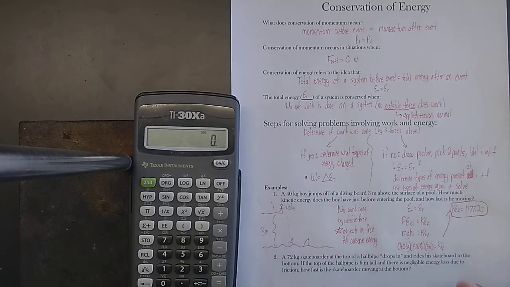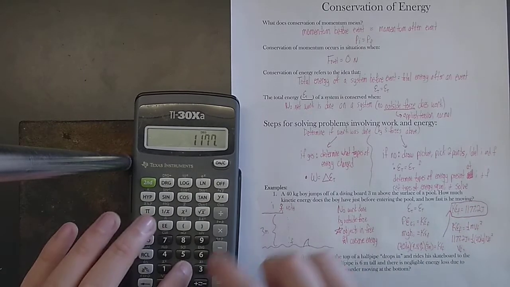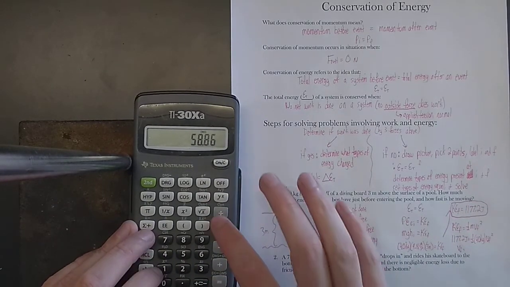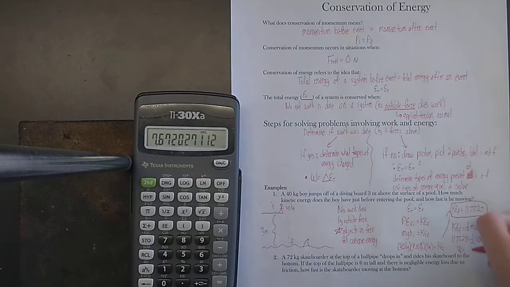We're also asked to find how fast he's moving. Since we know the kinetic energy, that's very easy. 1/2 mv squared, 1177.2 joules equals 1/2 times 40 kilograms times Vf squared. We solve for Vf, and we get 7.67 meters per second. That's how fast the boy is moving right before he enters the water.